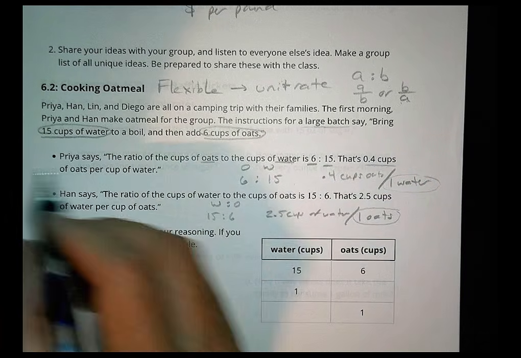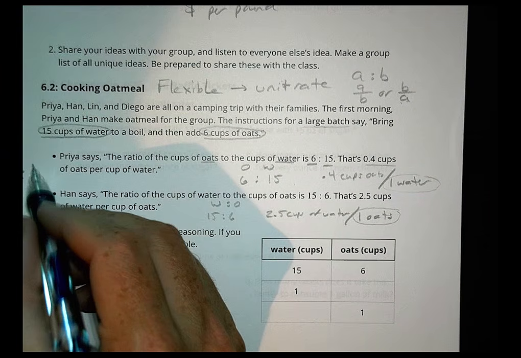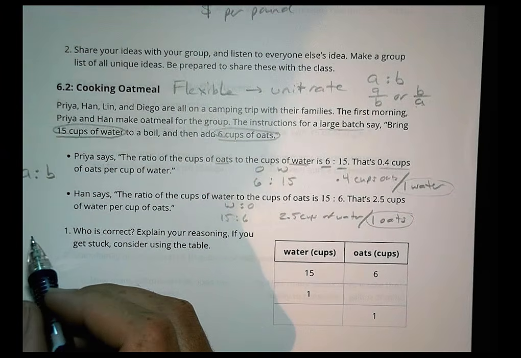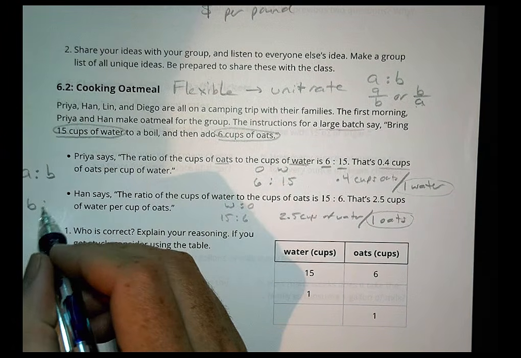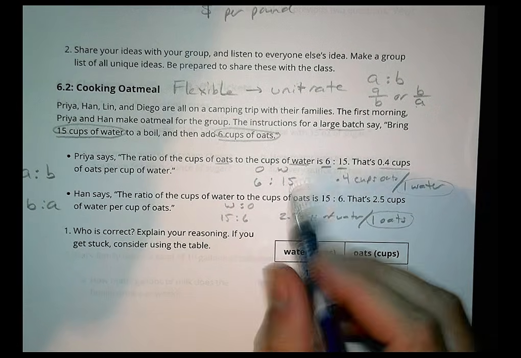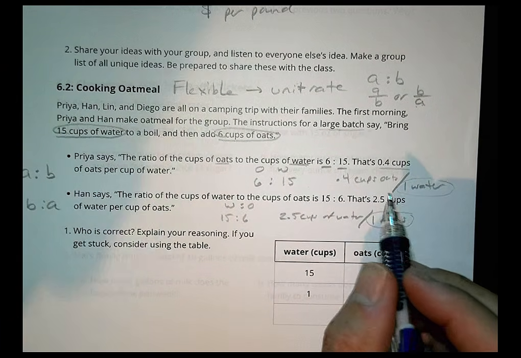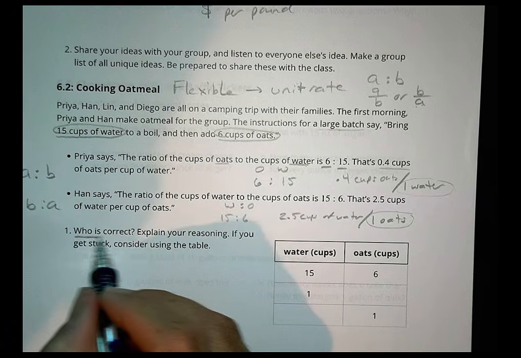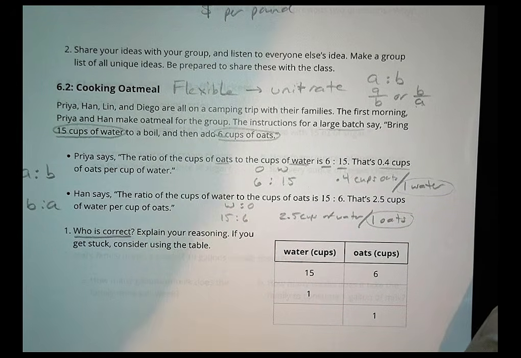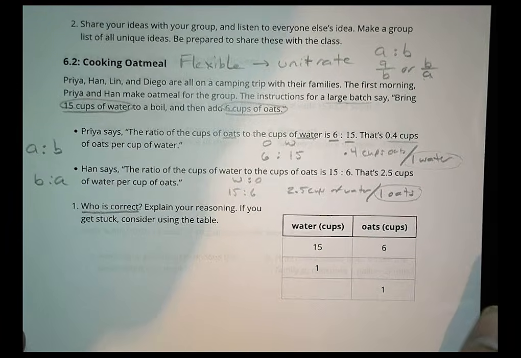So what they're doing is writing a different version of A and B. In one, it's A to B this way, and the other one, it's B to A. So they're saying similar things in a different way, and the question is, who is correct? And explain your reasoning. That's really what we're talking about today in this lesson.